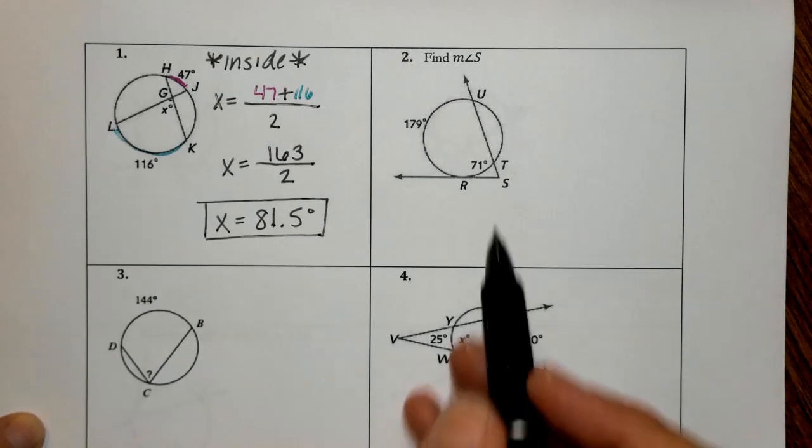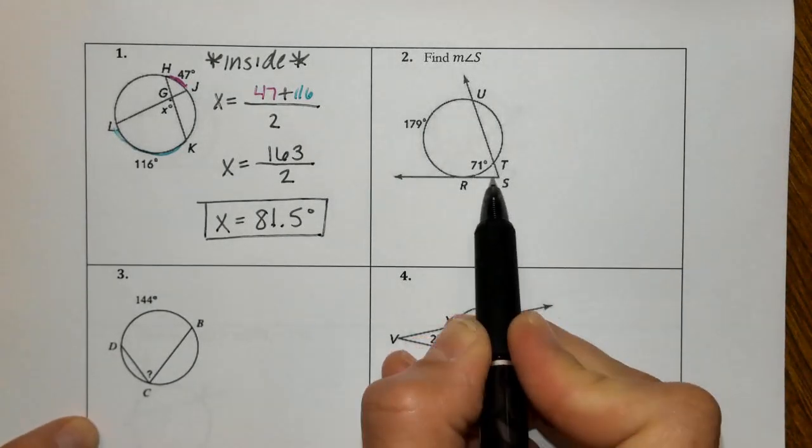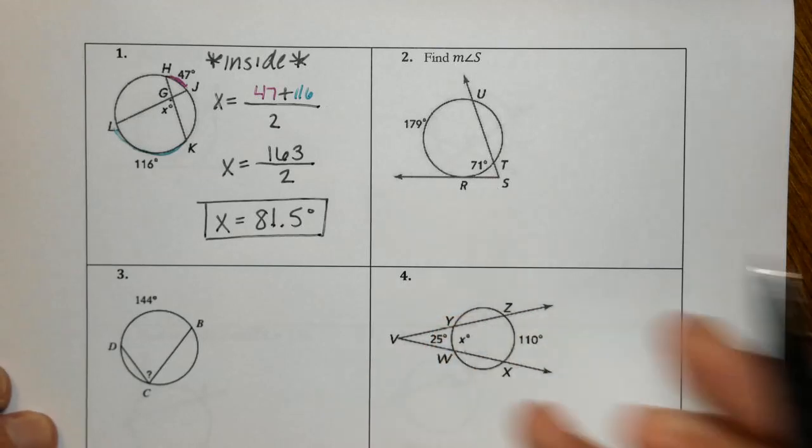Next, we take a look at number 2. We're going to find the measurement of angle S right here. And we need to see, where is angle S? Angle S is outside.